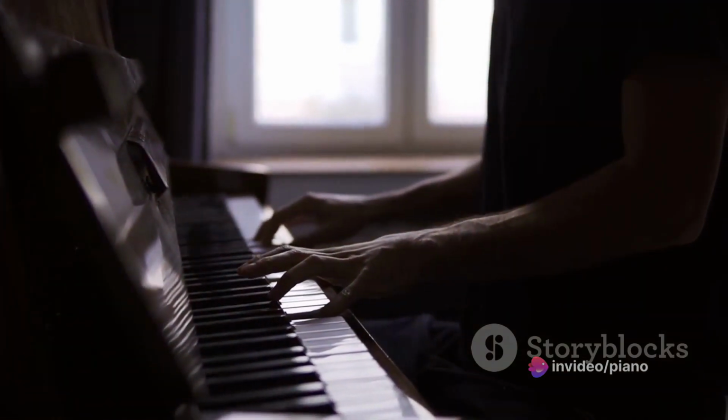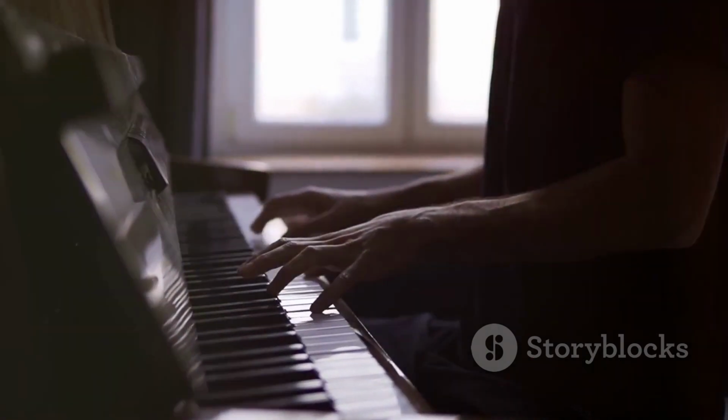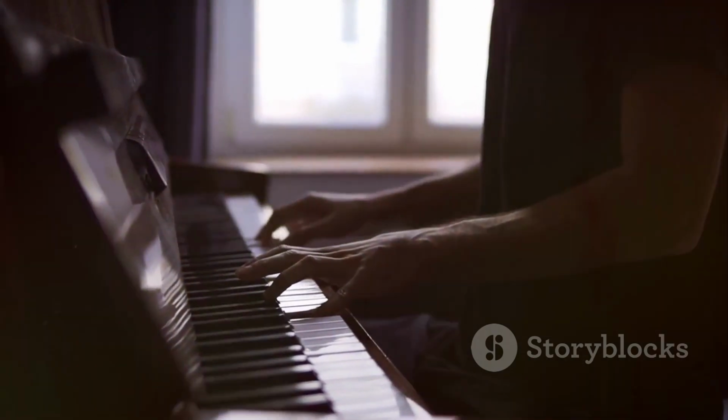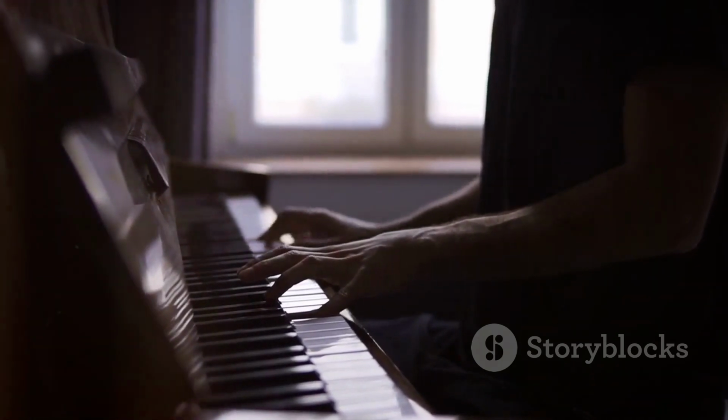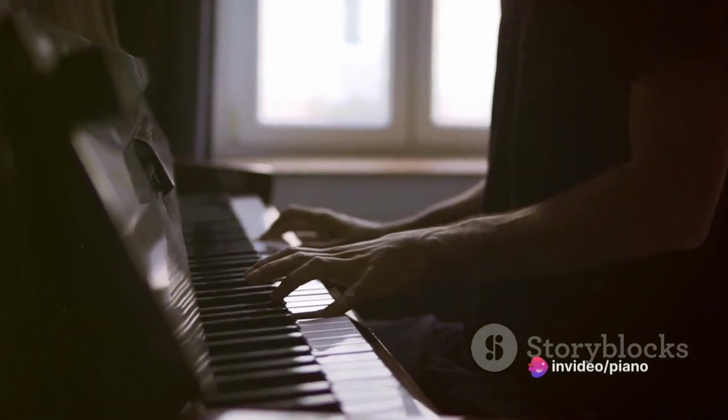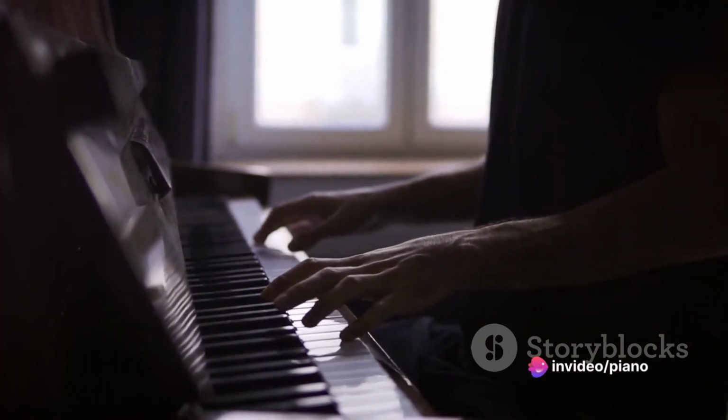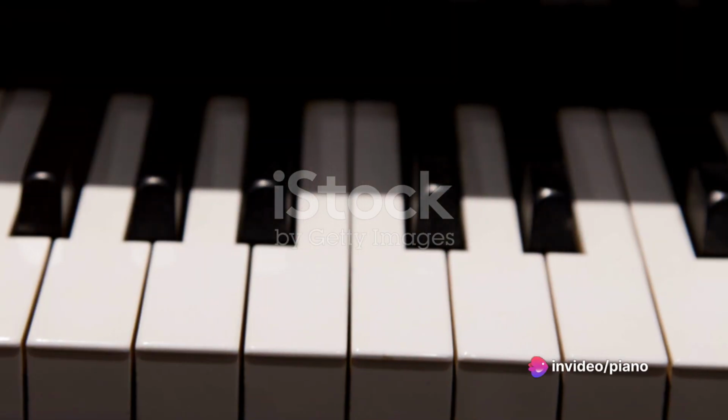Next is the transition. Moving smoothly from one chord to another is key to maintaining the flow of the song. Start by practicing these transitions slowly. With time and practice, the movement will become second nature. Remember, the goal is fluidity.